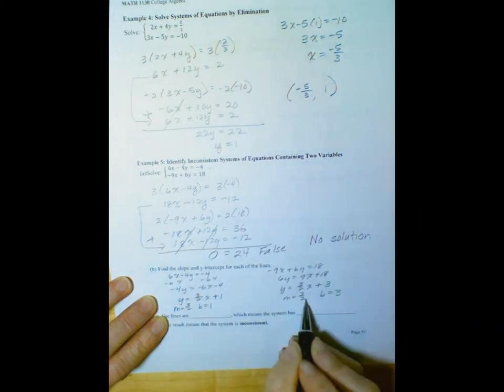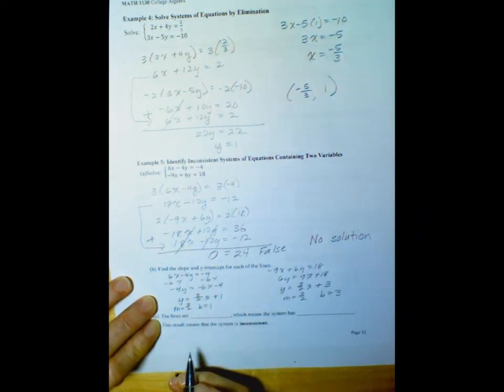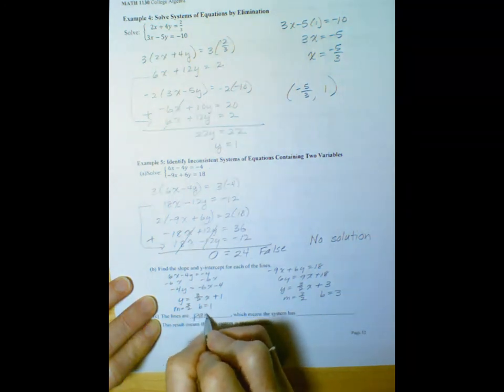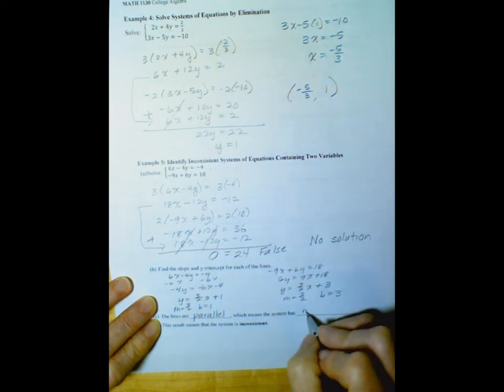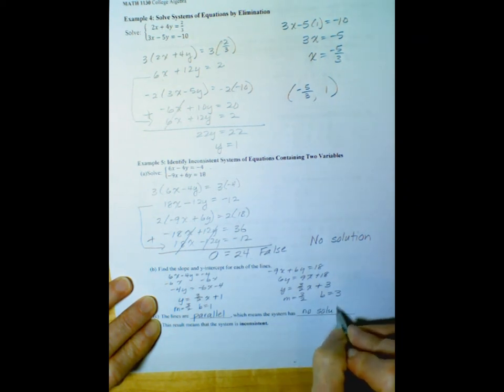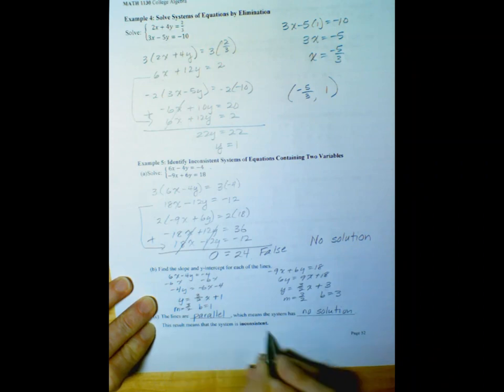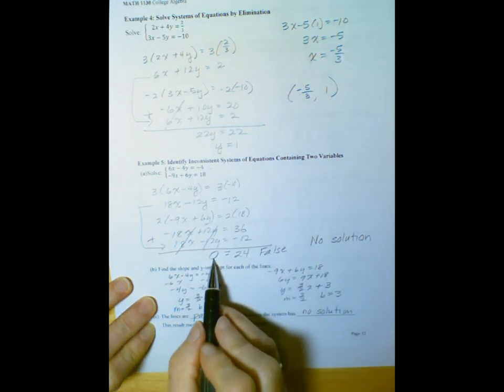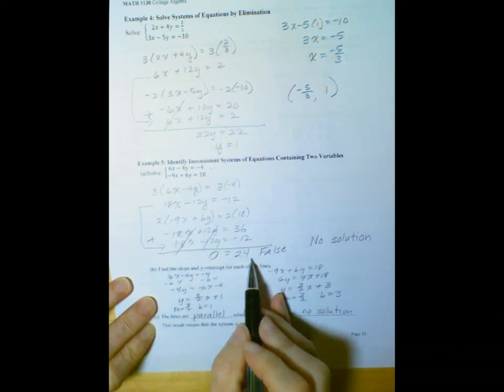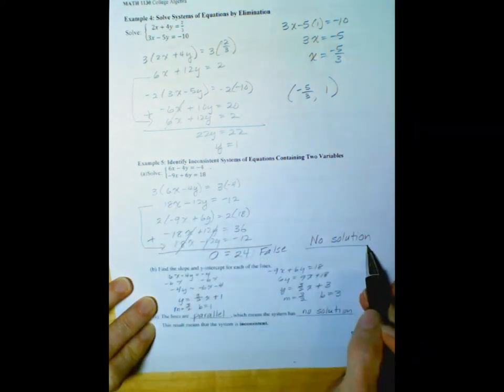So when you have the same slope but different y-intercepts, what do we know? The lines are what? Parallel, which means the system has no solution. And it's inconsistent. Okay? So algebraically, the variables cancel, you get a false statement. This is the situation.